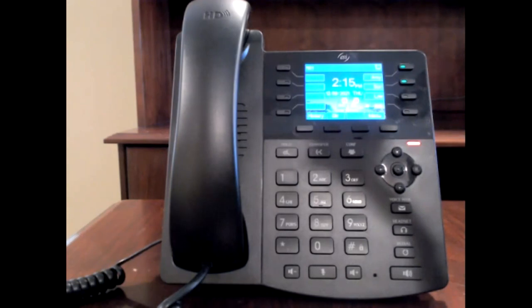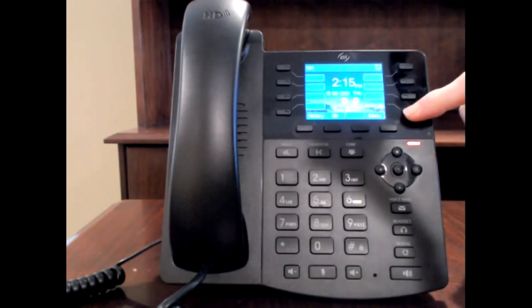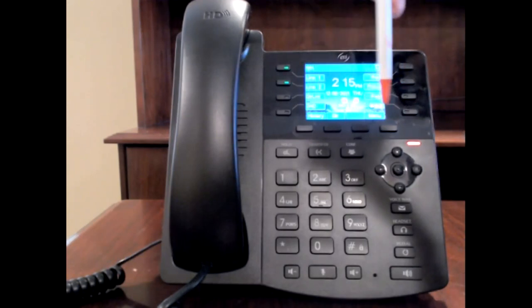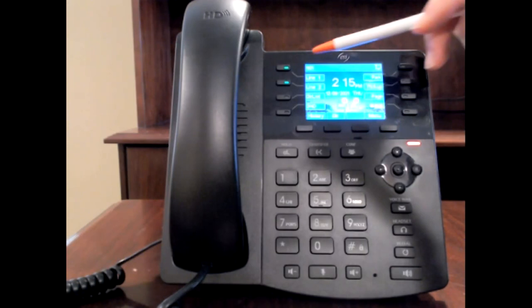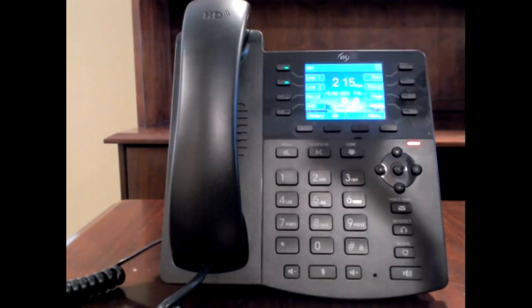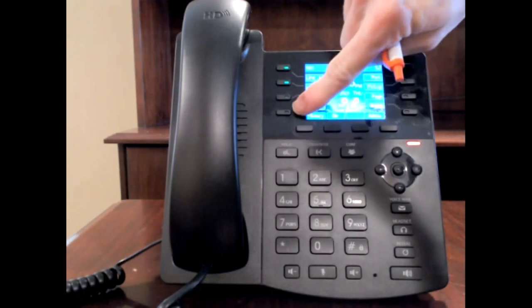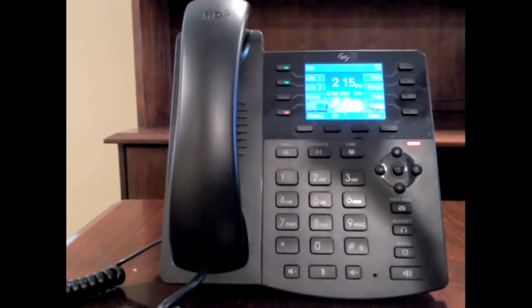Your phone may have a do not disturb button. Sometimes they're located on the soft keys, and sometimes they're located on the programmable feature keys. It just depends on how your system is set up. This one has the do not disturb on a programmable feature key. If I press that, I will have a little icon showing up in red that says D&D, and any call to my extension will go straight to voicemail, including inter-office calls.